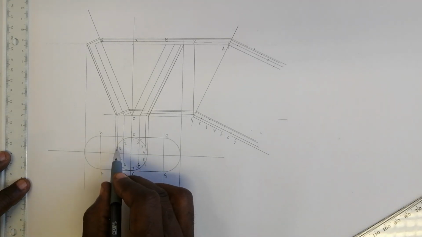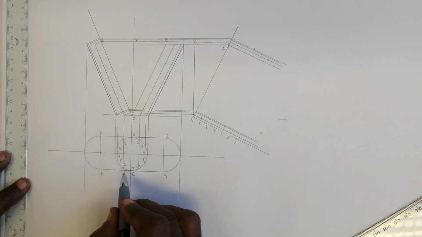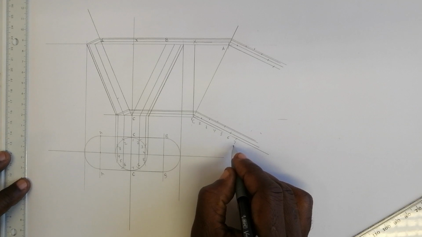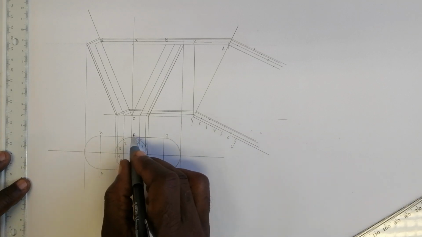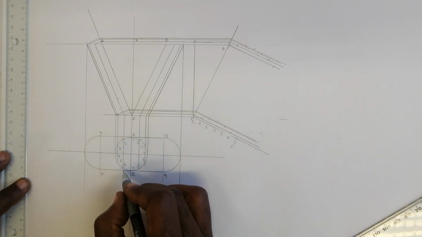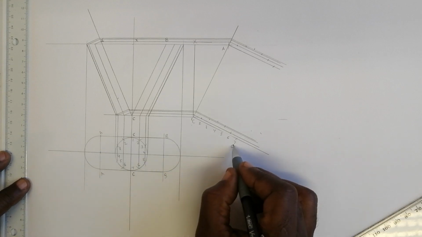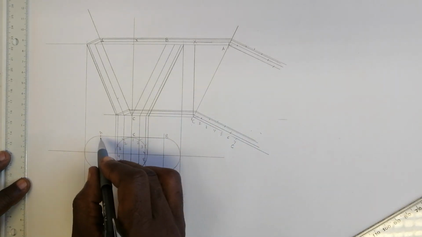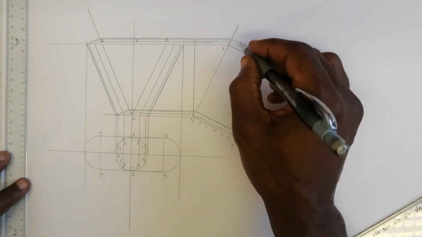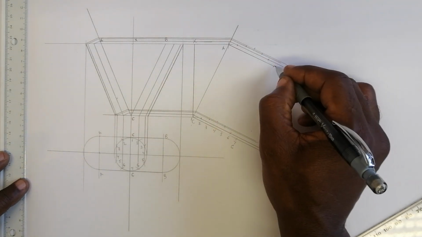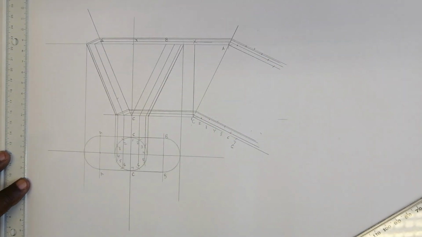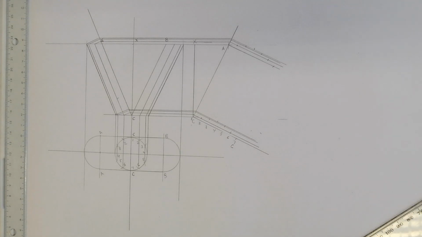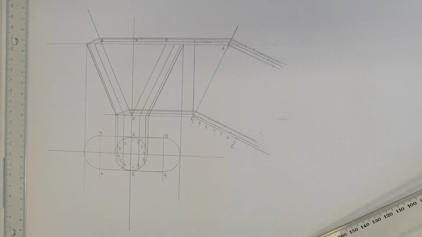So you see 1 2 3 4 5 6 7, 7 coincide again with C. You see C and 1 at the base, and 7 again with C. Now on the top here, we go for the same, and here when we come here it will be again at A. Now let's first draw the curve.